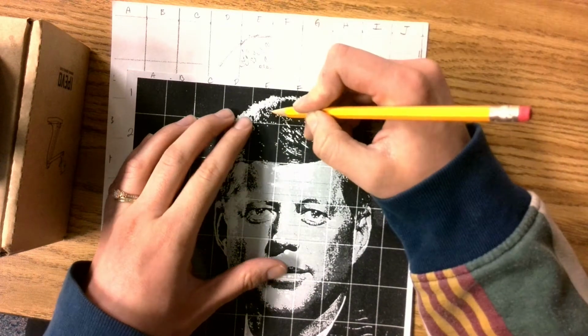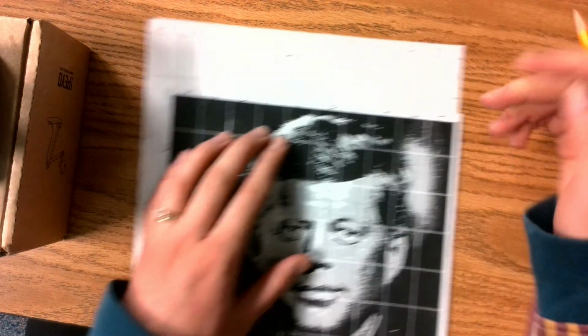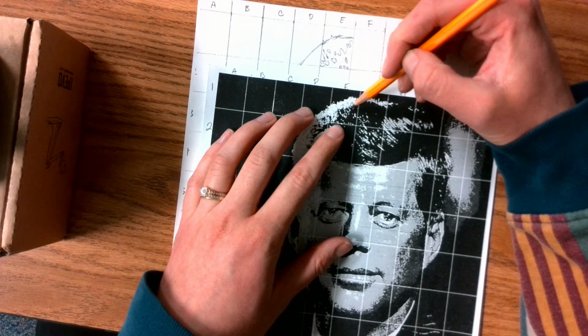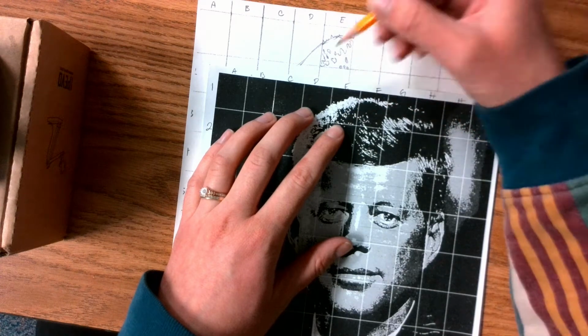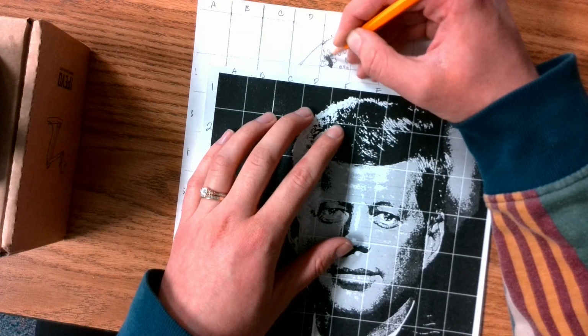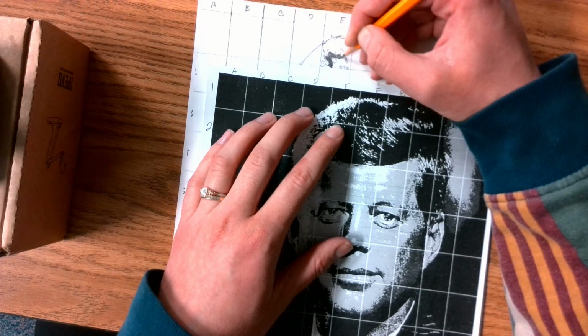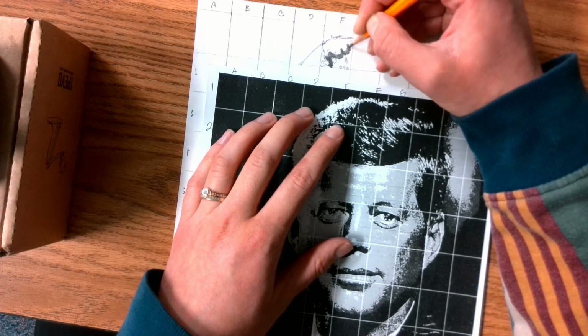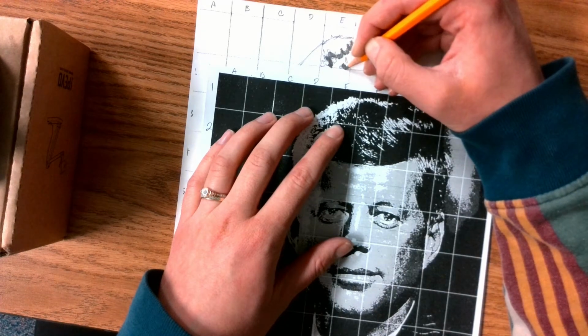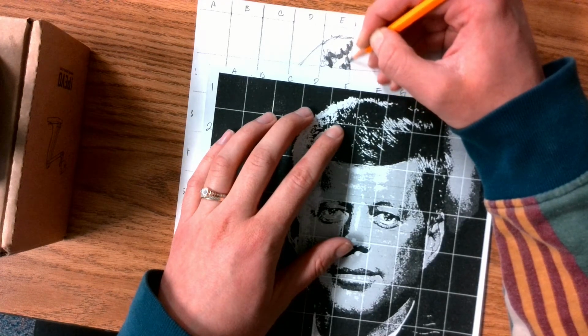So right here, if I'm doing this square, oh sorry, you probably can't see that. If I'm doing this square here, I've copied it to here. So now I'd start to color in, and this is if you're doing just one square at a time. Color in those values. And these, got some of these highlights.